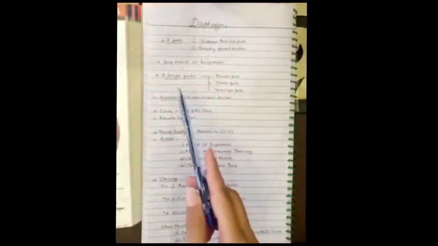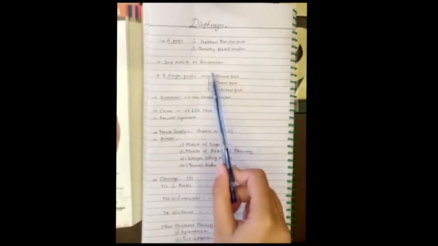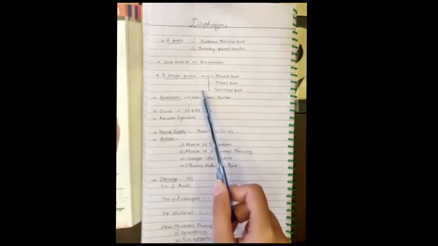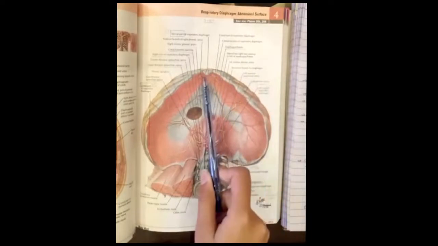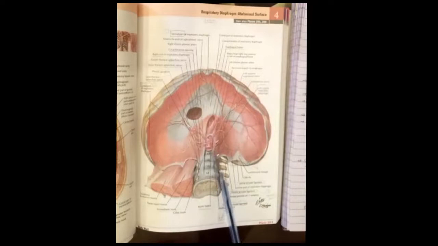Now, talking of the three origin parts of the diaphragm, the first is the sternal part, second is the costal part, and the third one is the vertebral part. So it has three origin parts. Now let me show you in the diagram. So here is the sternal part. This is the costal part, and this is the vertebral part.